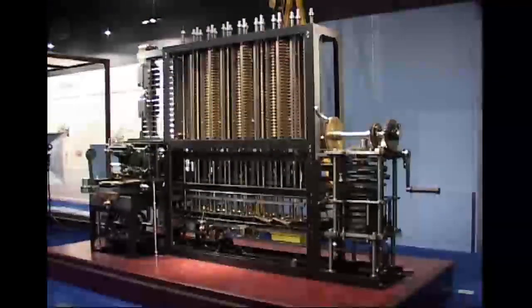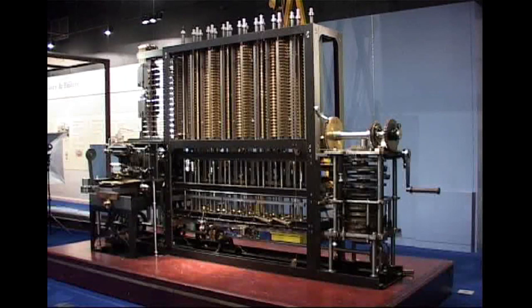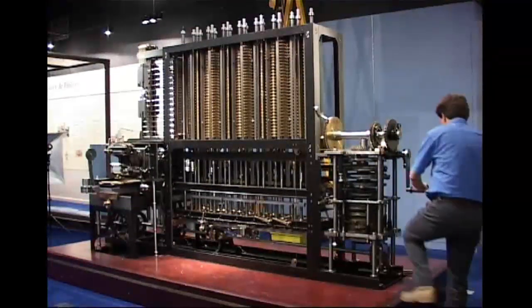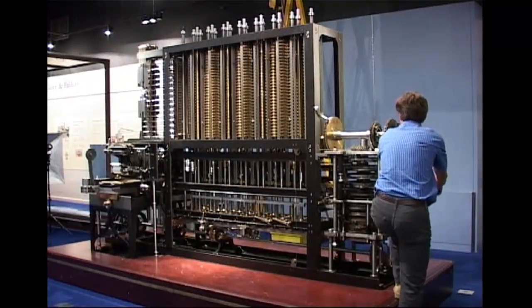Okay, I'm going to run the engine for you now. This takes about just over a minute. Unfortunately, the quality isn't massively good because it was transferred, it was pre-video days actually. Okay, that's Richard Horton, Science Museum engineer.